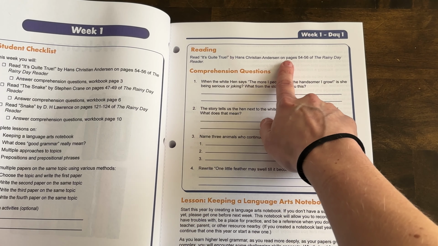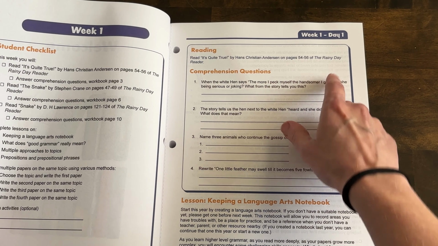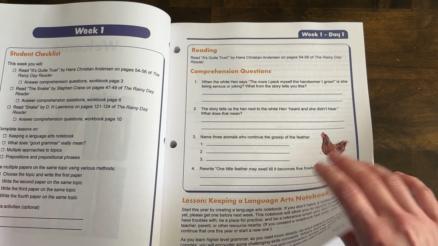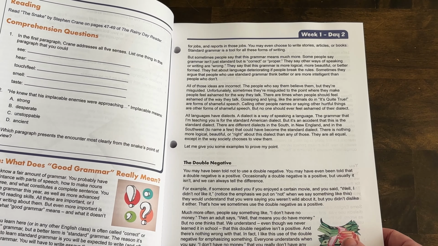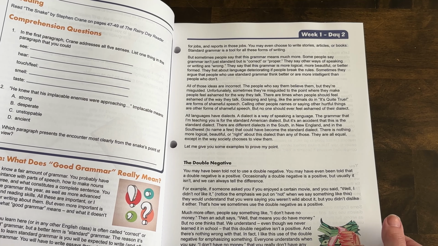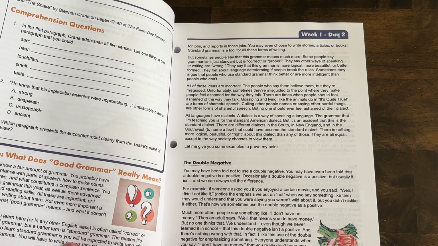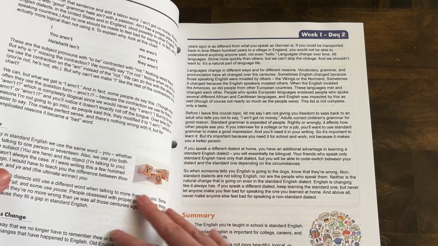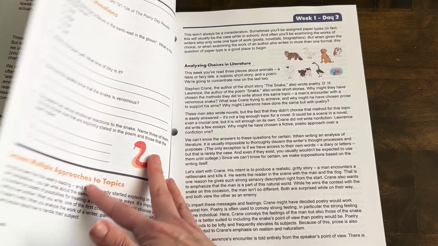They'll be prompted to read this story from Hans Christian Andersen in the Rainy Day Reader, which is this other book over here that I'll show you in a little bit. Then there are some comprehension questions and then the lesson. Then on day 2, you're reading The Snake in the Rainy Day Reader. You have comprehension questions and then a lesson about what good grammar really means. And this is that lesson. It goes all the way through.